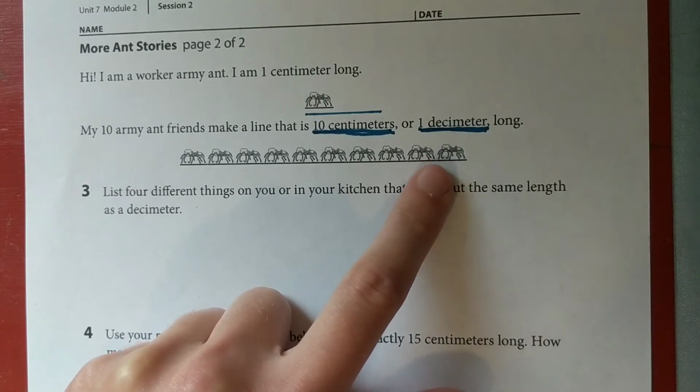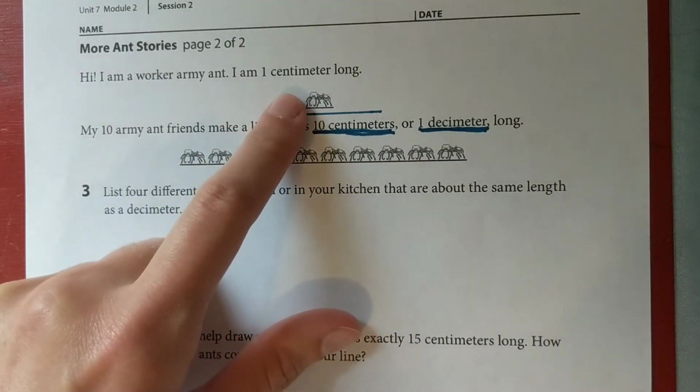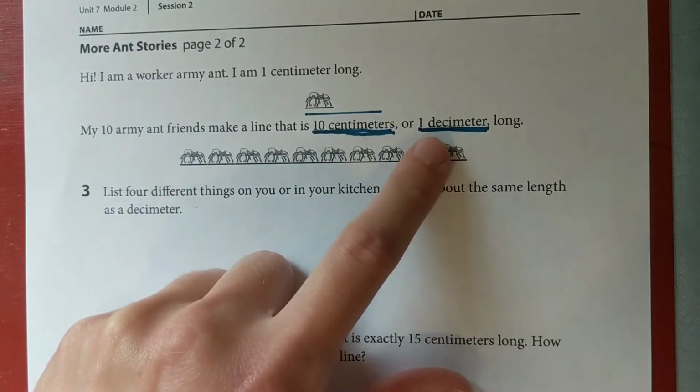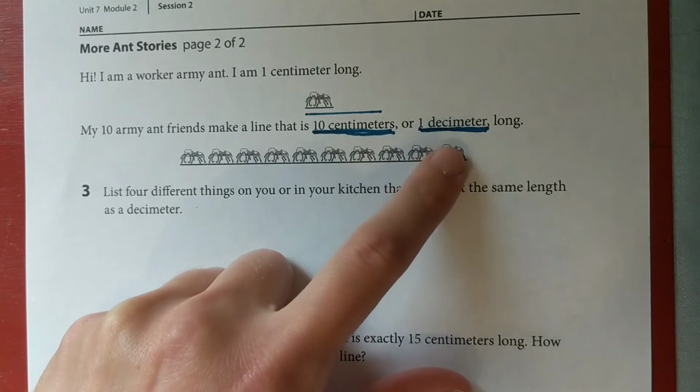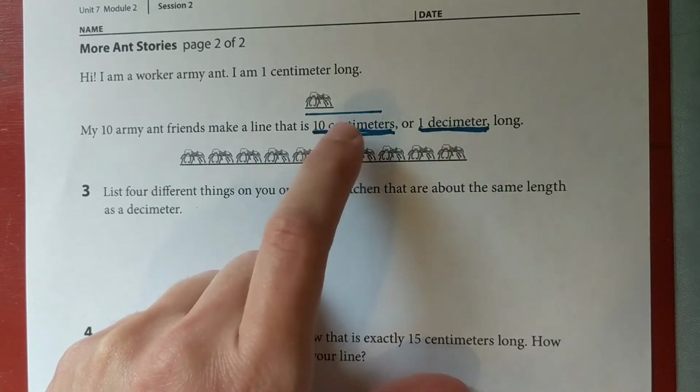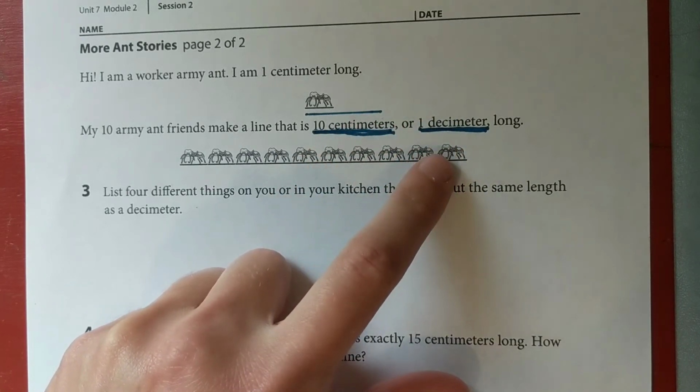That's an important thing to remember, because remember we were thinking about how inches, feet, and yards are related. Now we can start to think about how centimeters and decimeters are related. Well, decimeters are longer than centimeters, and there are 10 centimeters in 1 decimeter.